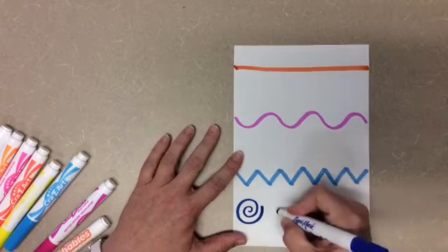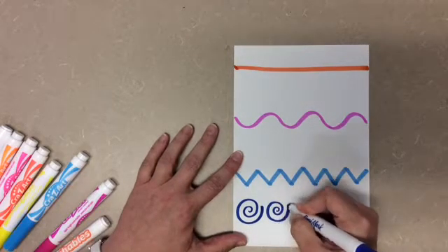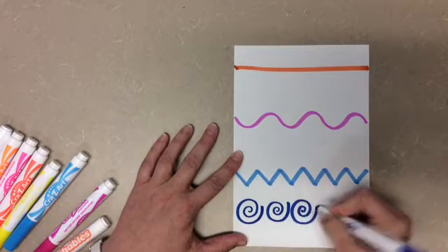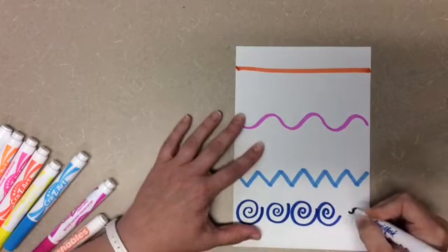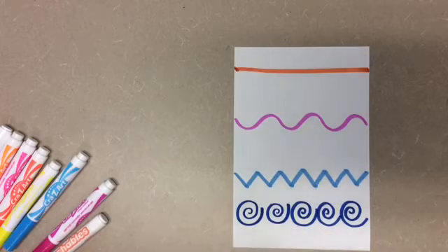So what I'm going to do is I'm going to create a whole row, going to repeat that, and draw as many spirals as I need to finish off this part of the paper. And it's okay if they end up touching.